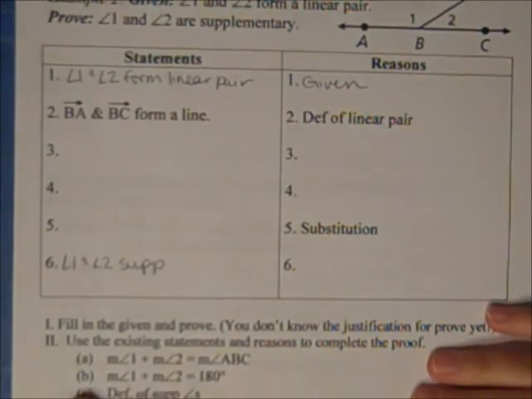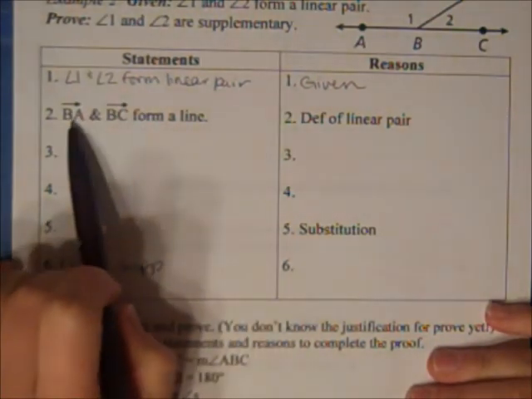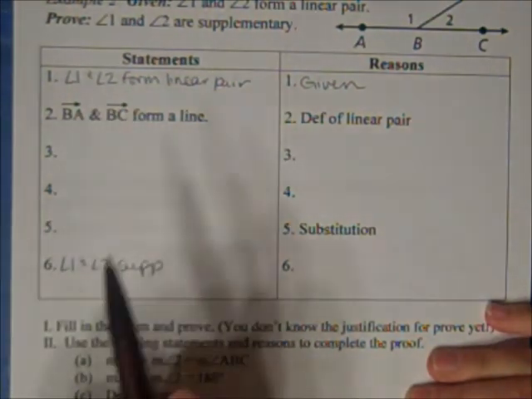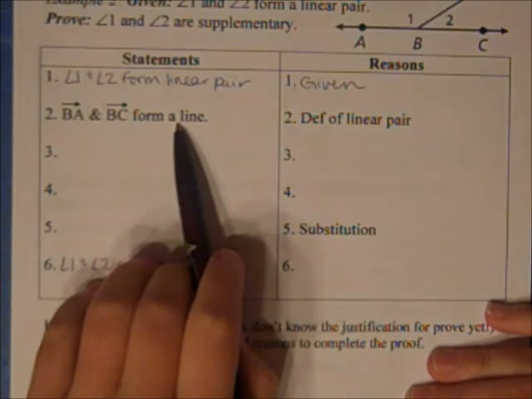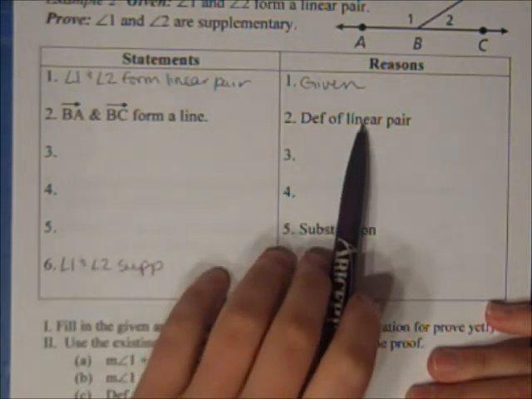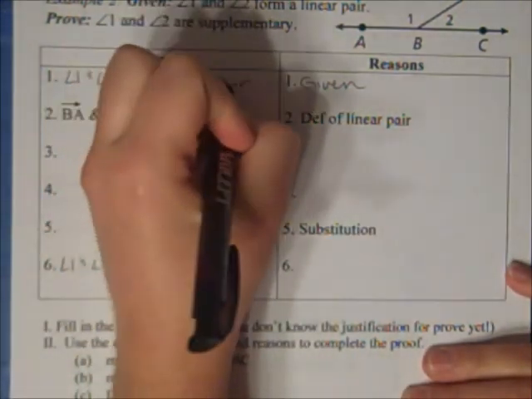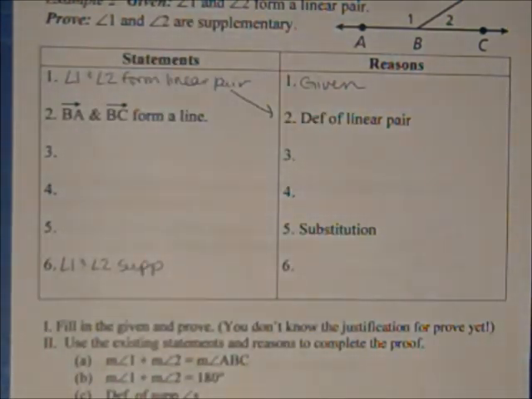The second step was already given to us. Ray BA and ray BC form a line, and that is the definition of a linear pair. Remember, I told you if there's a vocabulary word here, usually the next reason is the definition of that. So that's holding true for now.